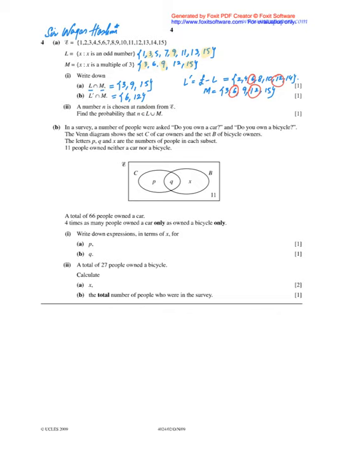In part 2, it says a number n is chosen at random from universal set. Find the probability that n belongs to L union M. So if you find L union M, it will be equal to 1, 3, 5, 6, 7, 9, 11, 12, 13, and 15. So how many elements do we have here? It's 1, 2, 3, 4, 5, 6, 7, 8, 9, 10, right? So probability is equal to 10 divided by the total elements we have, which is 15. So after simplification, that will be 2 upon 3, and that is your second part answer.